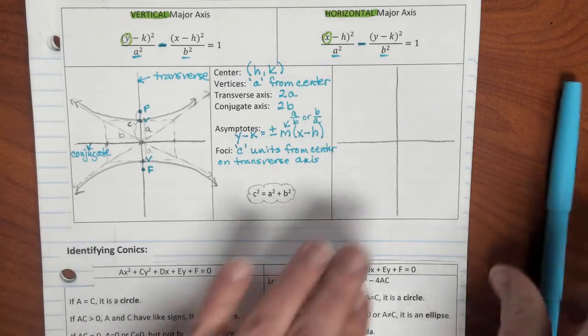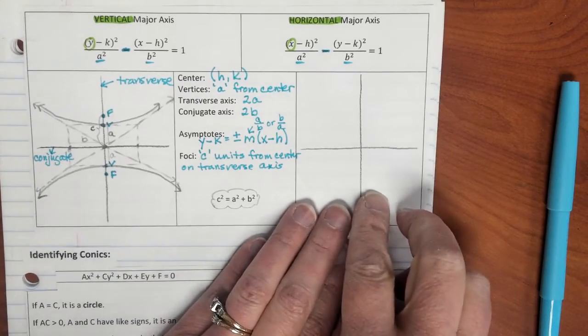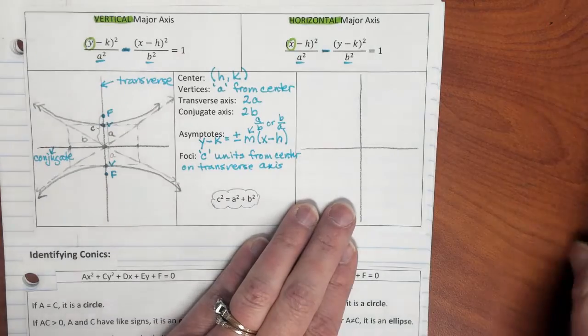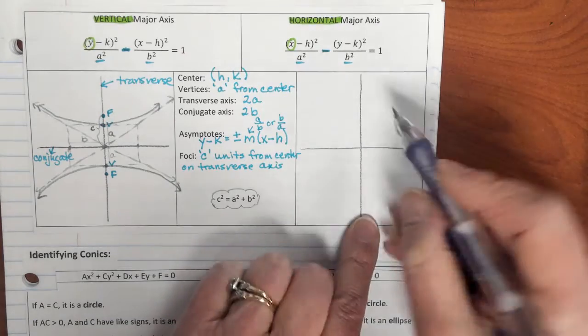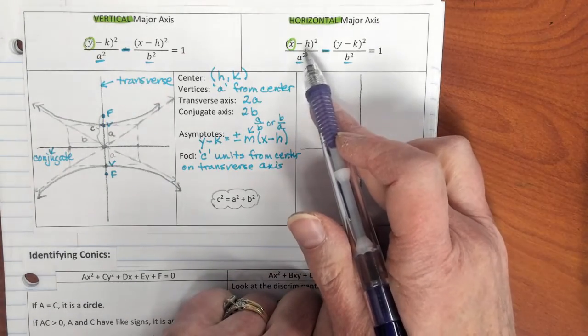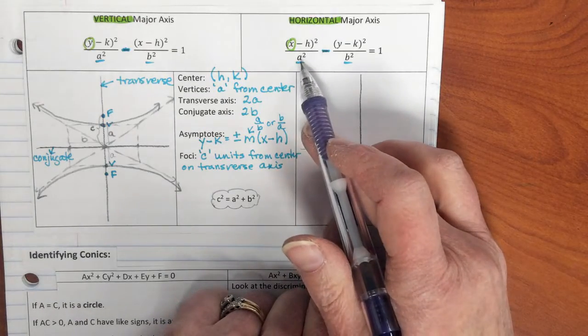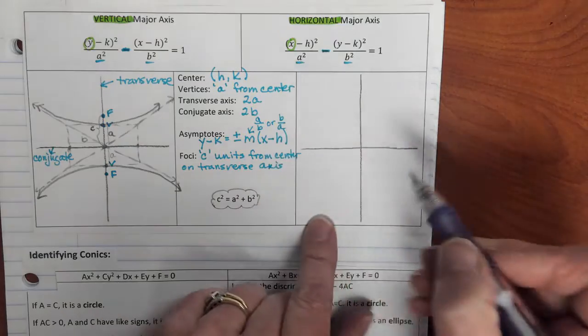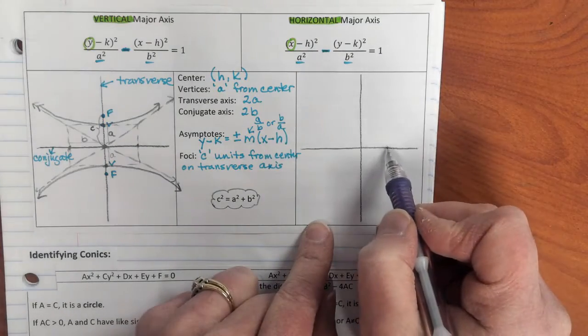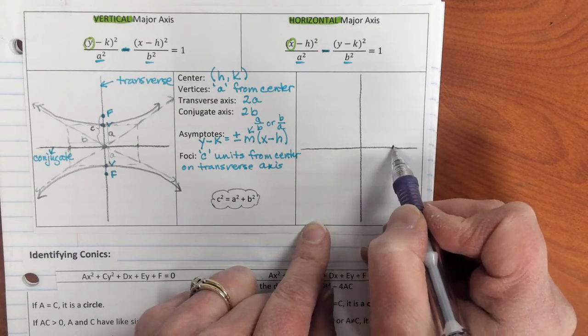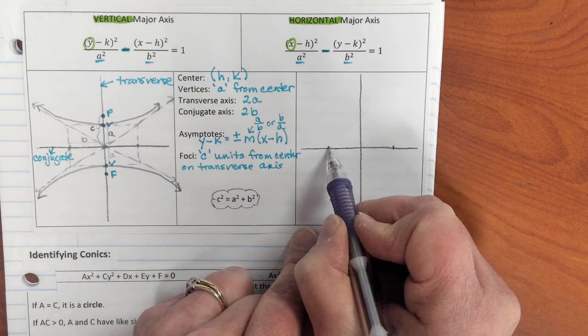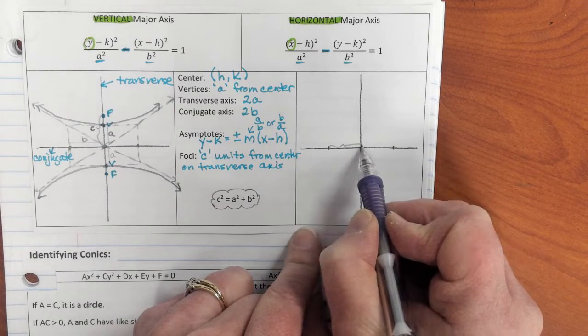All right, let's try real quick to get a vertical or a horizontal one done so you can see the difference. So the horizontal one has the positive x value that's squared, and so that value, that A, is going to be along the horizontal axis. So let's come here to A. That looks about the same.